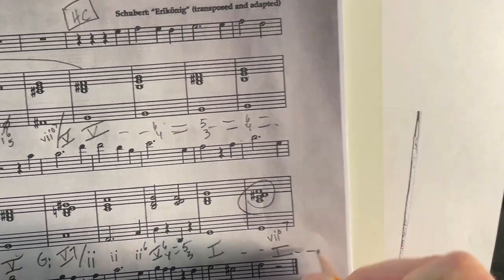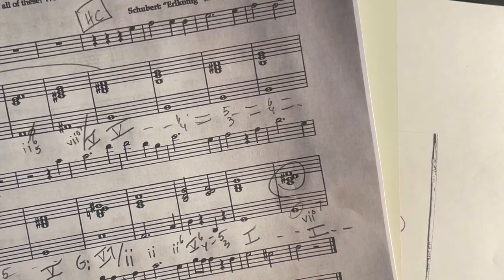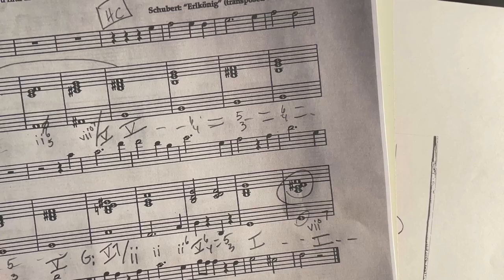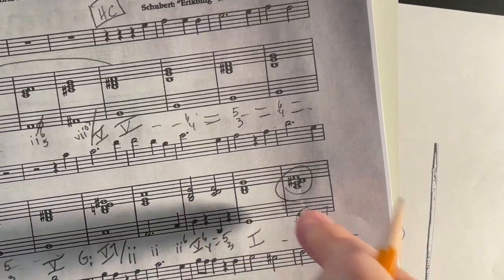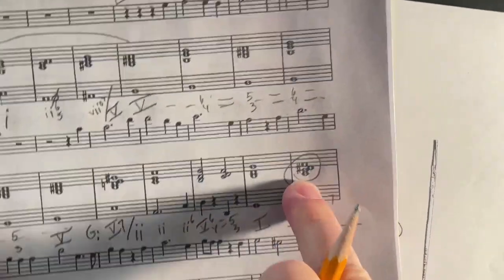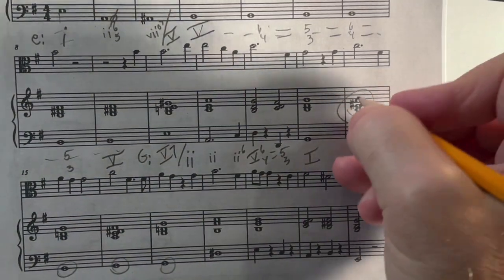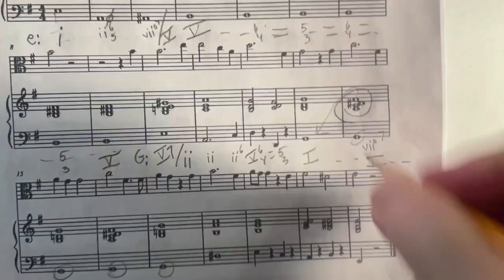So that tonic pedal in the bass stays the whole time. So that's the tonic pedal. And the function of this diminished seventh chord is as the leading tone seventh chord that resolves to that chord.